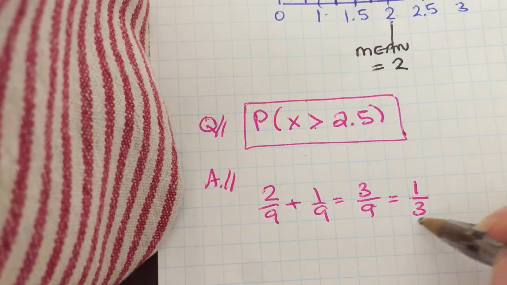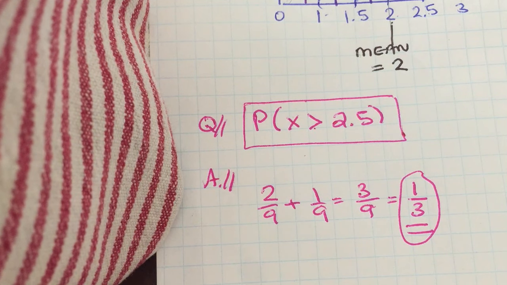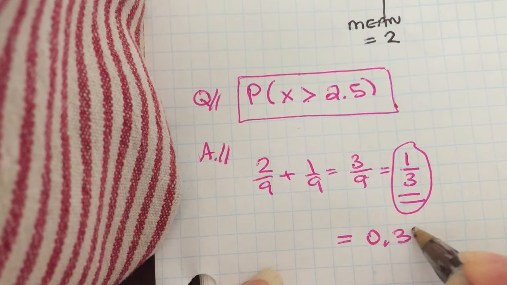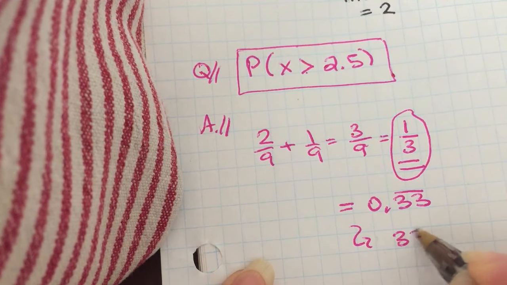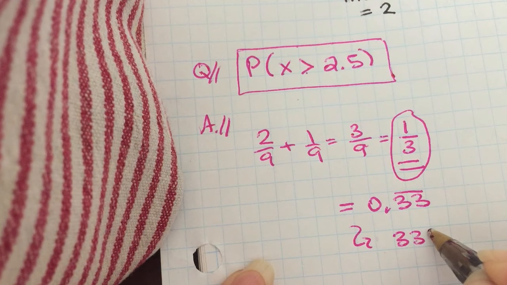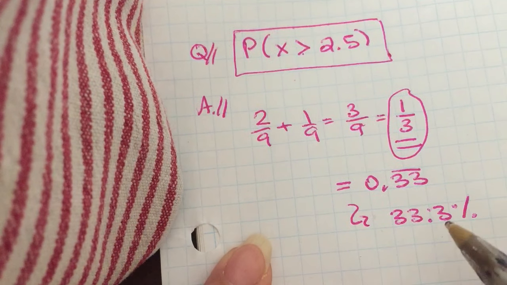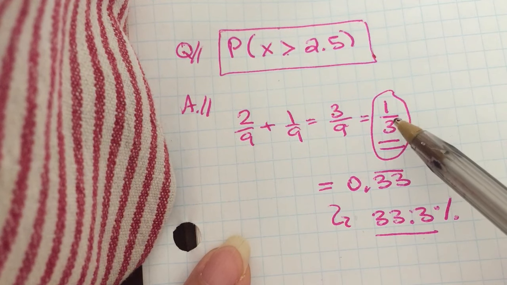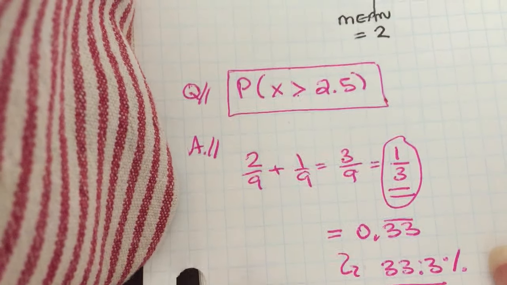That could be your answer. That's a totally legitimate answer. Or 1 divided by 3, which also equals 0.33, which you could also convert to 33.3% or 33%. So depending who's asking you, there's a 1/3 possibility or a 33% possibility, okay?